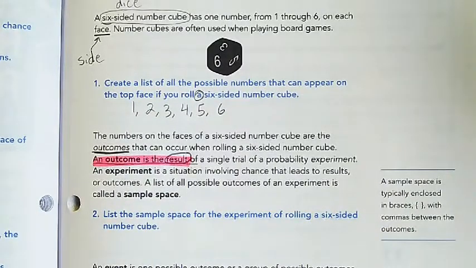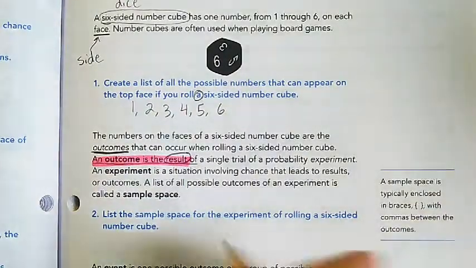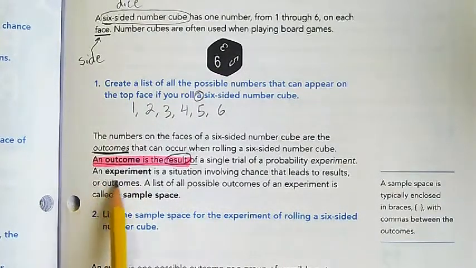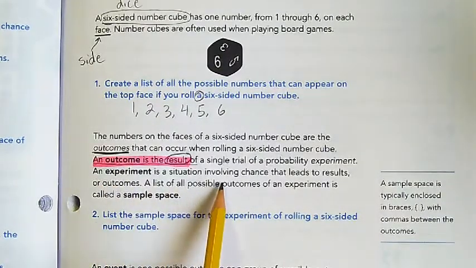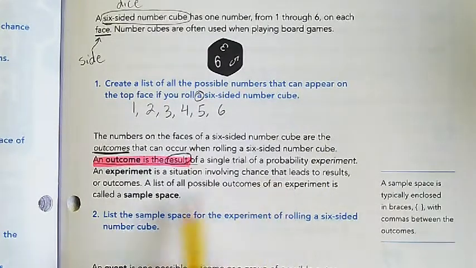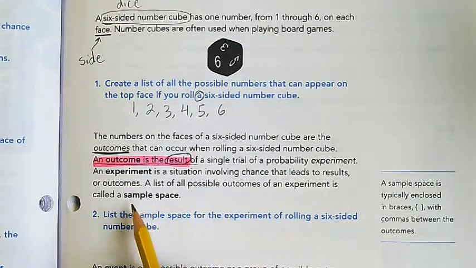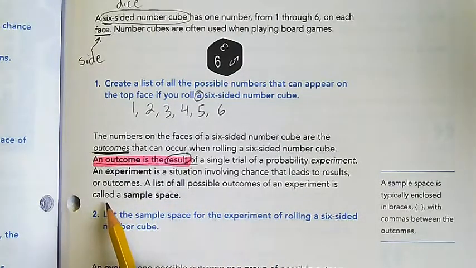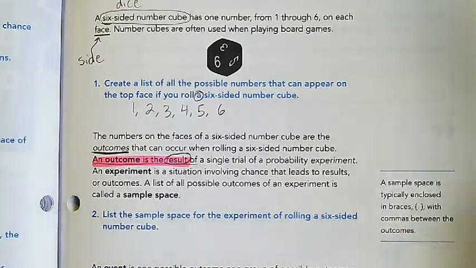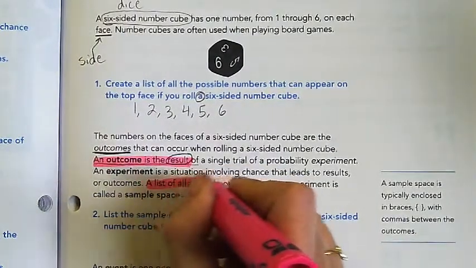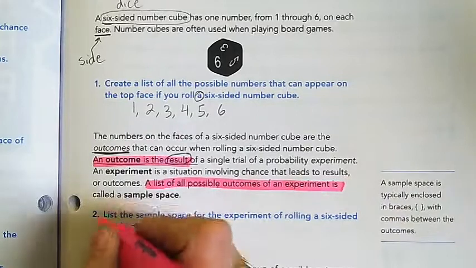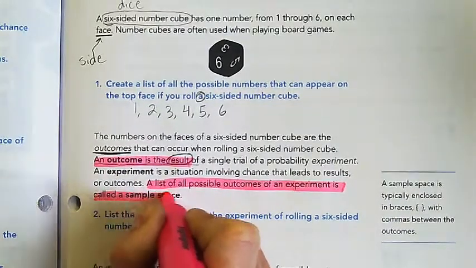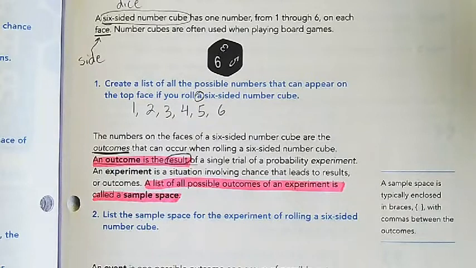What's a result? Okay, now go ahead and continue. An experiment is a situation involving chance that leads to results or outcomes. A list of all possible outcomes of an experiment is called a sample space. So, underline or highlight that last sentence. A list of all possible outcomes is called a sample space.